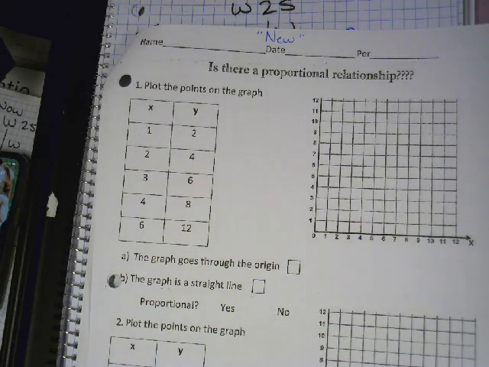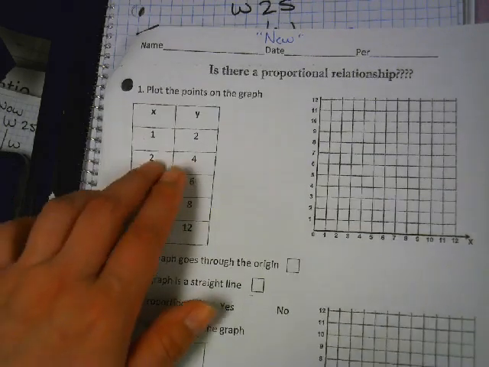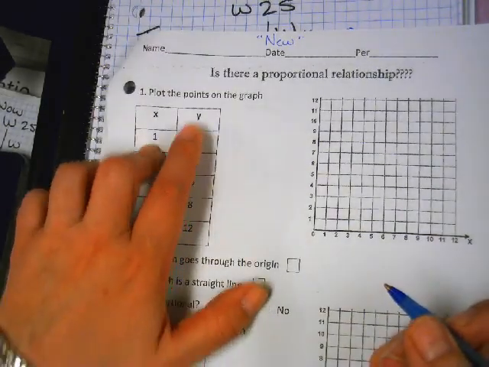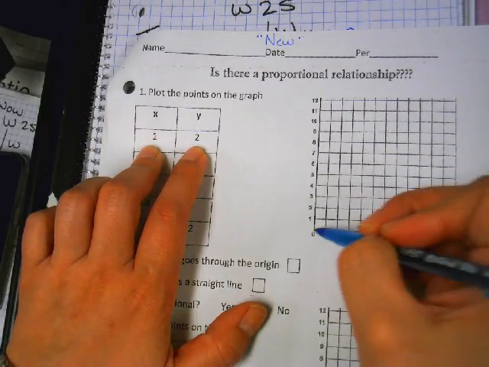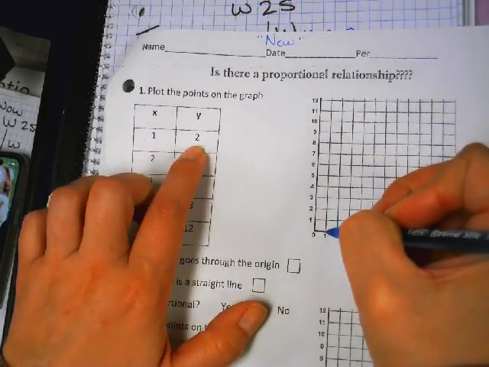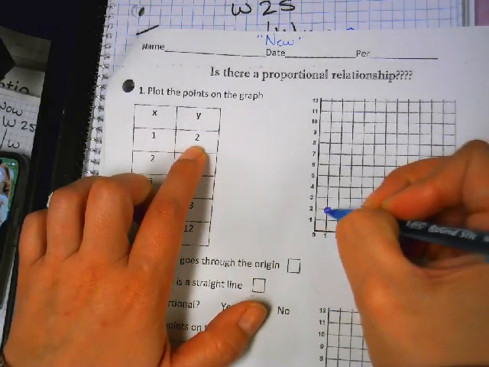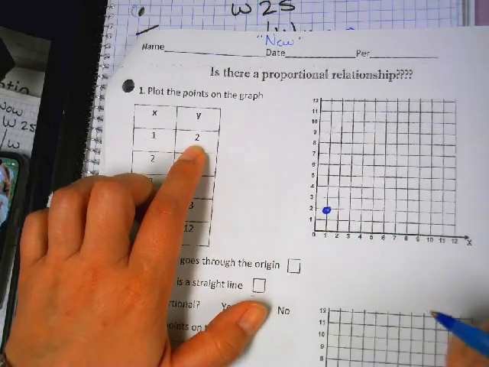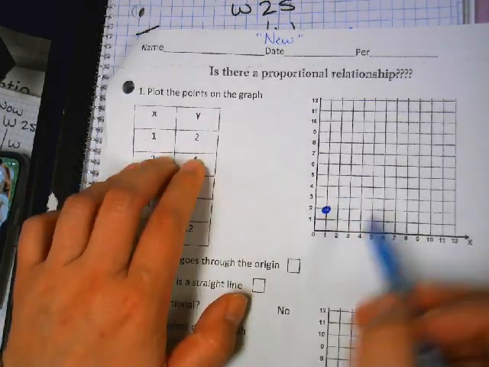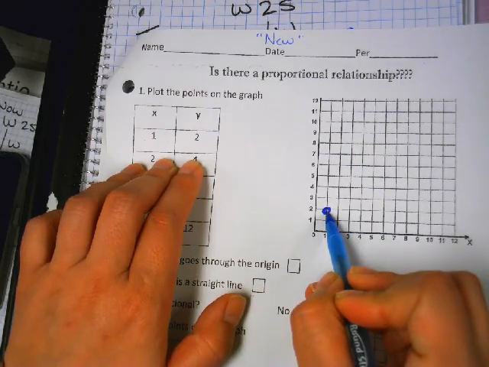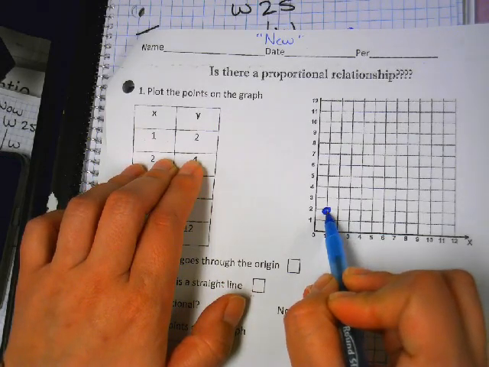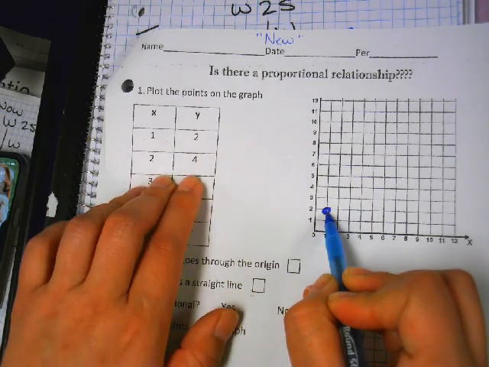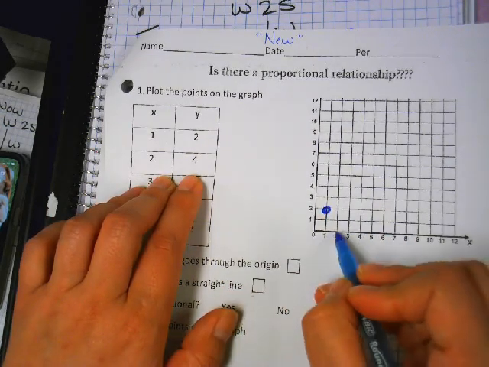So the first thing you have to do is plot the points on the graph. So let's carefully plot the points. So let's plot the first one. X is 1, Y is 2. So X is 1, and I'm going to go up to 2. So put a dot. This is our first dot. 1, 2. All right, plot the second dot. 2, 4. 2, up to 4.